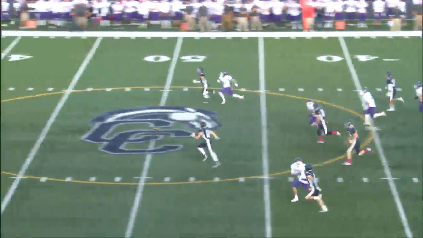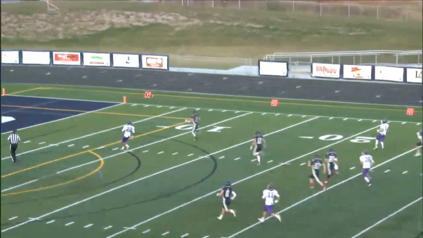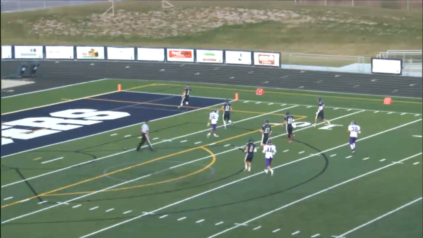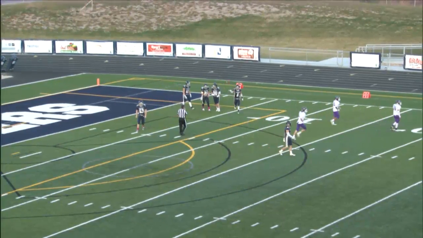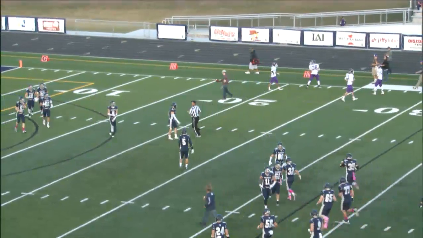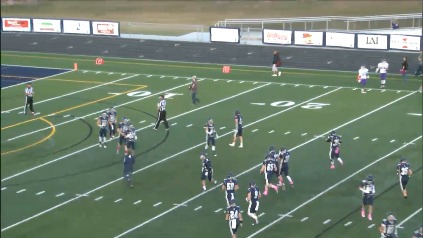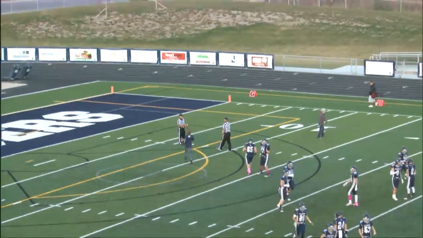The punt is off, and it is a good one. It is a long, hard, booming punt, and that ball is downed at the 7-yard line by Jake Cahoon. That was an outstanding punt by the Chargers.